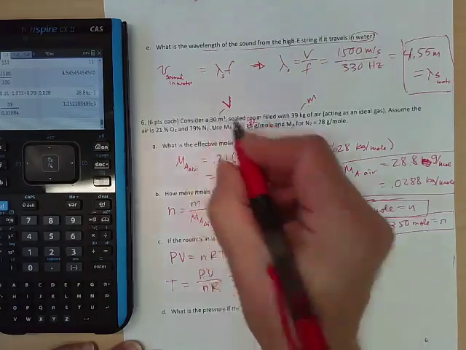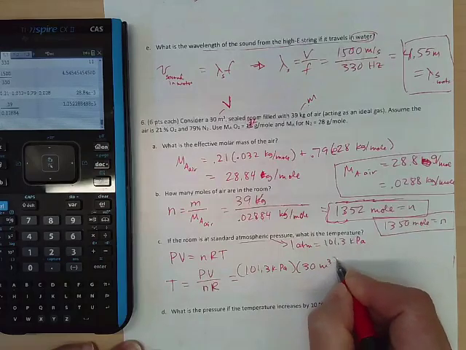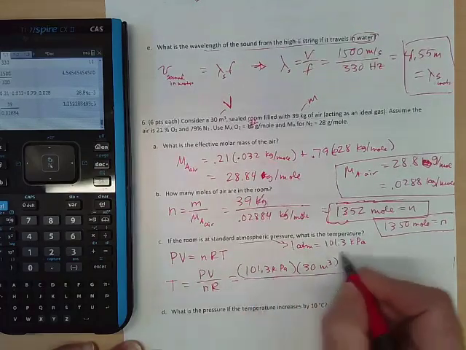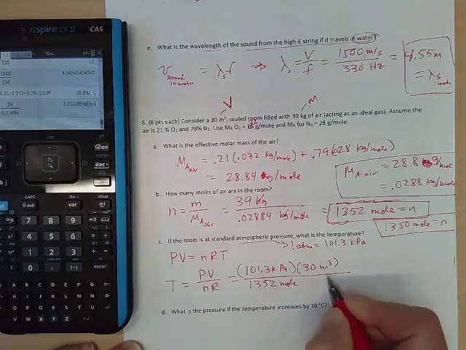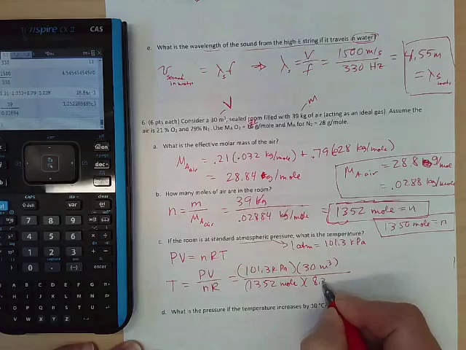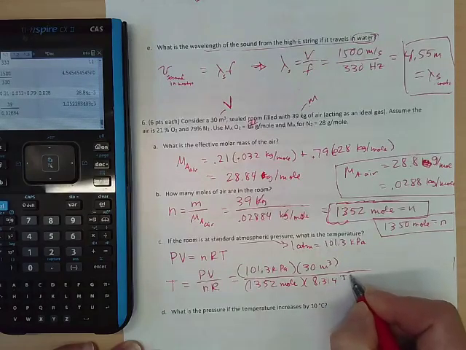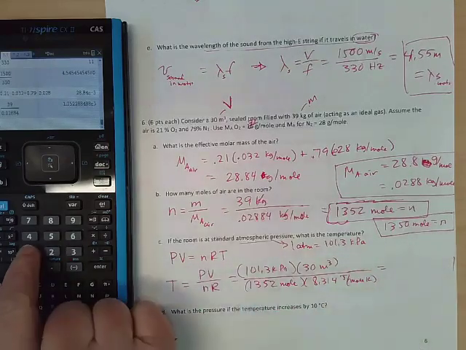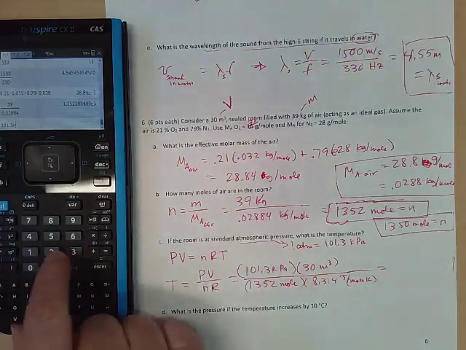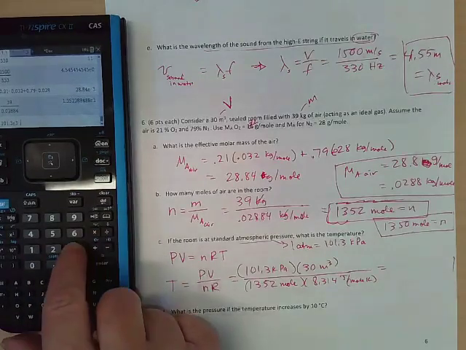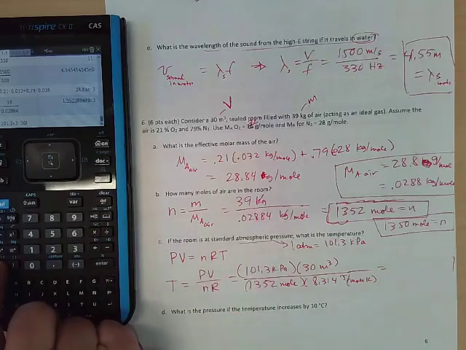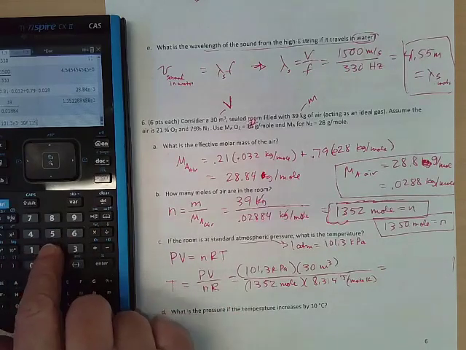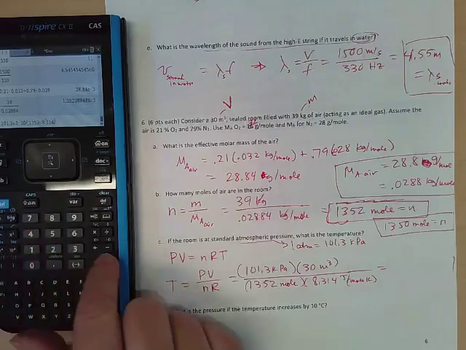Volume of the room, 30 cubic meters. n is the moles, we just got 1352 moles. And R is a constant, 8.314 joules per mole Kelvin. All right, plug those in: 101.3 times 10 to the third for the kilo, times 30, divided by, some parentheses, 1352 times 8.314.